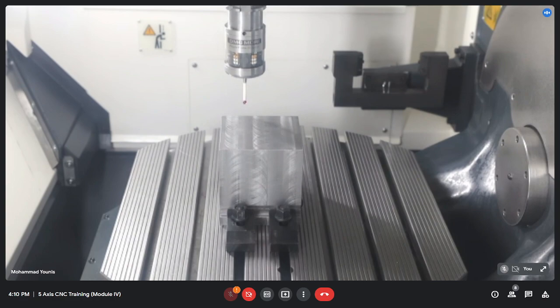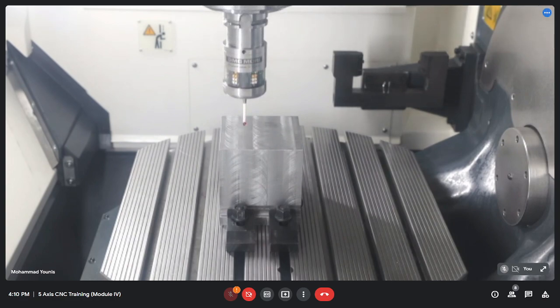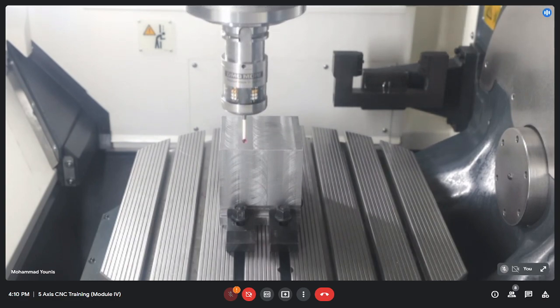Setting the work offset at the center of the workpiece, I have already discussed this part.